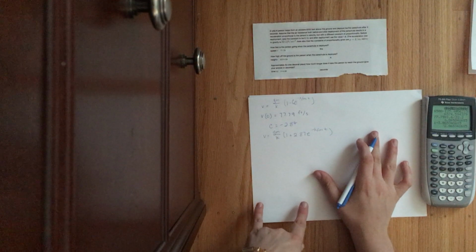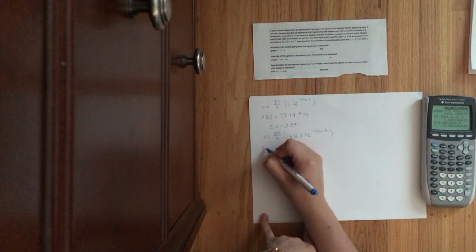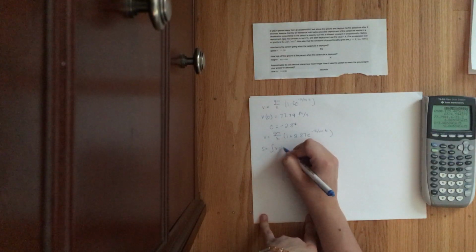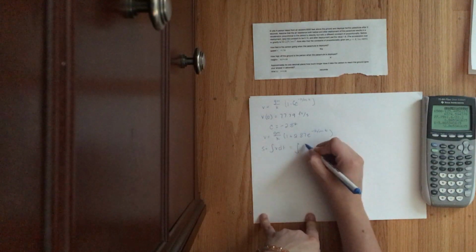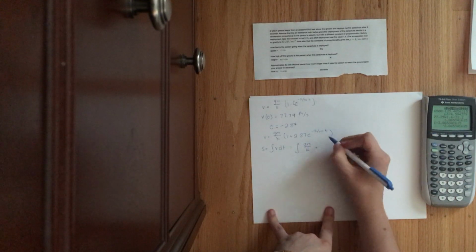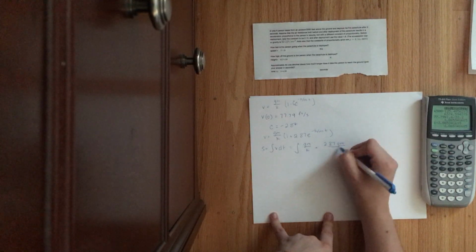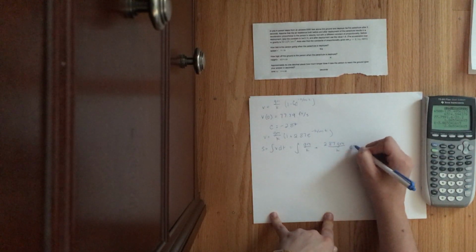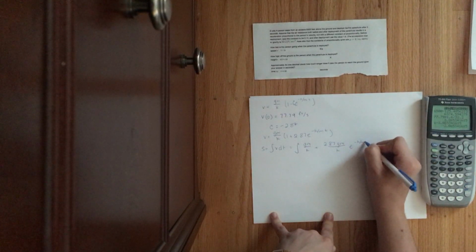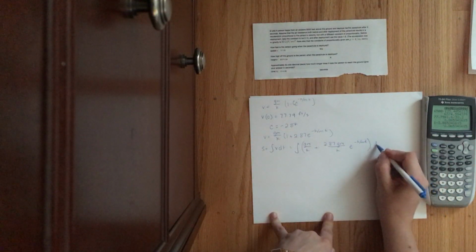So we can say that s is equal to the integral of v dt, which is equal to the integral of gm over k plus 2.87 gm over k e to the negative k over m t. This is all part of the integral.